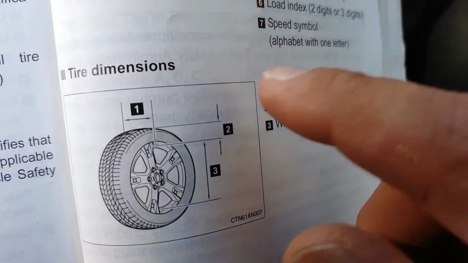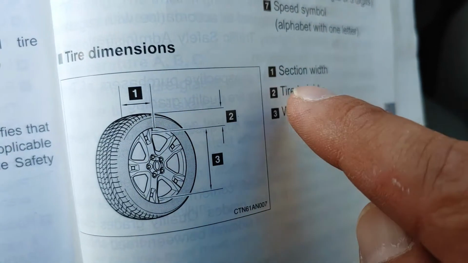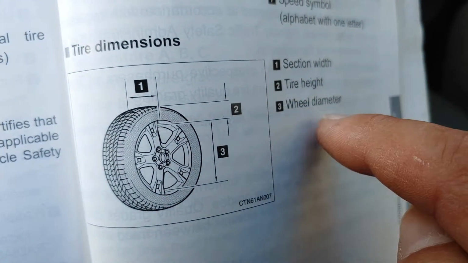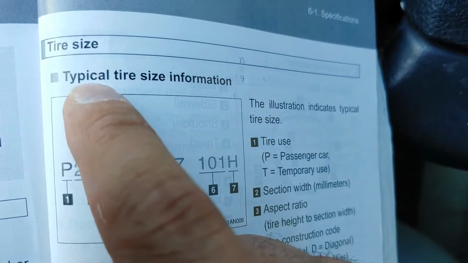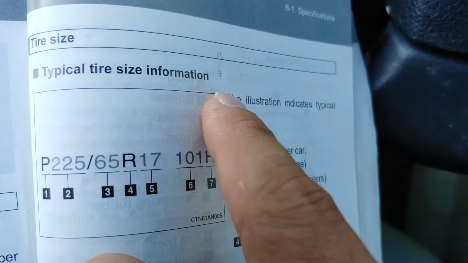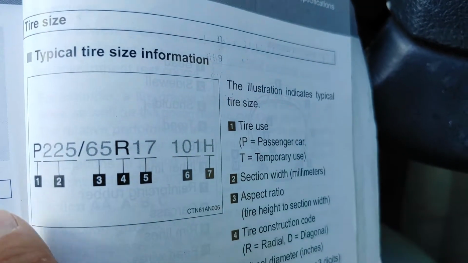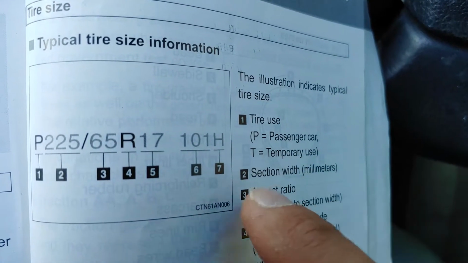Tire dimensions: 1. Section width. 2. Tire height. 3. Wheel diameter. Look at this. Tire size. Typical tire size information. P is the tire use: passenger car. That's what the P stands for. It can be a T for temporary use.